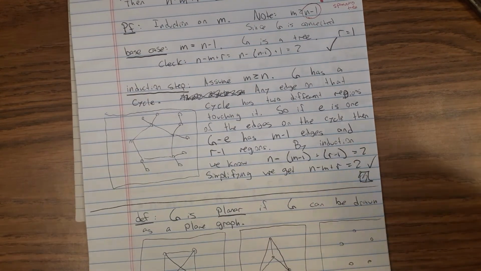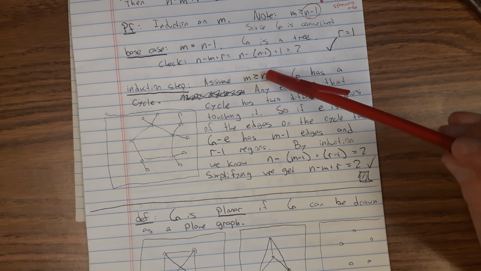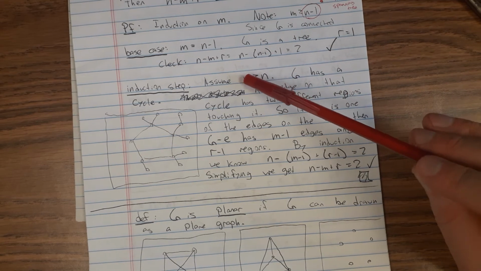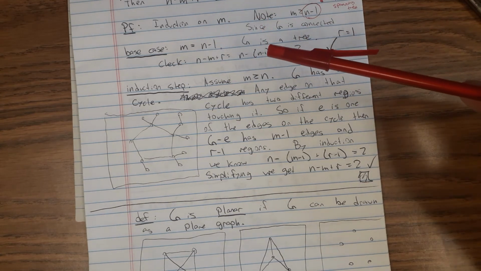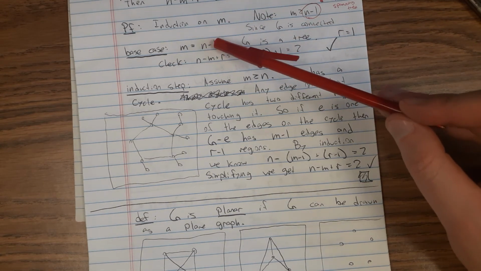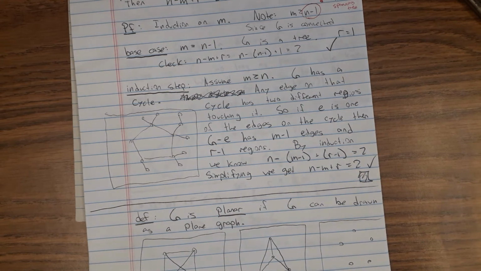What about the induction step? For the induction step, I assume that we're not in the base case. So m is bigger than this, so m is at least n now. And that means that G isn't just the tree, that G has at least one additional edge on top of what the spanning tree has.